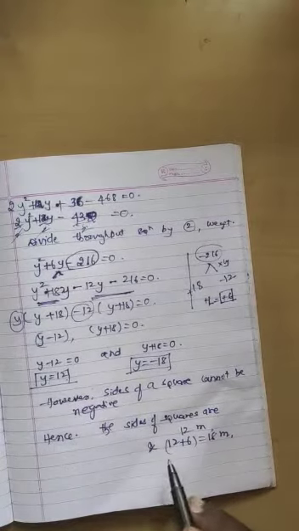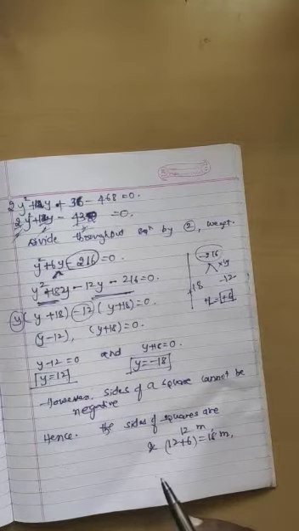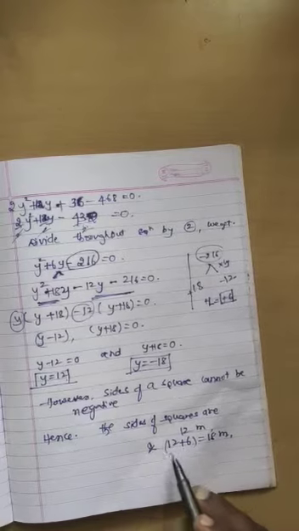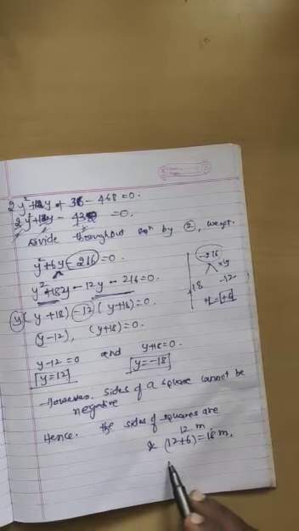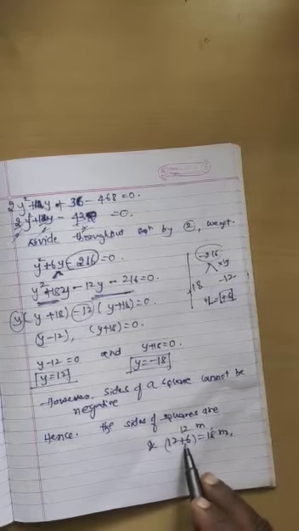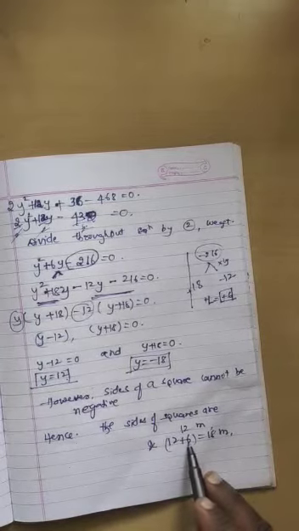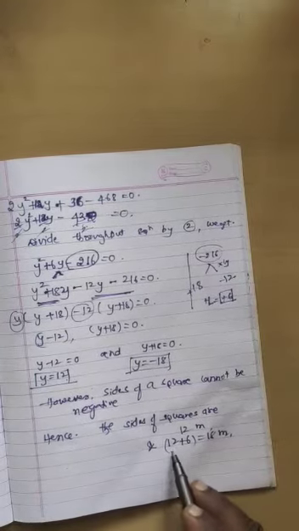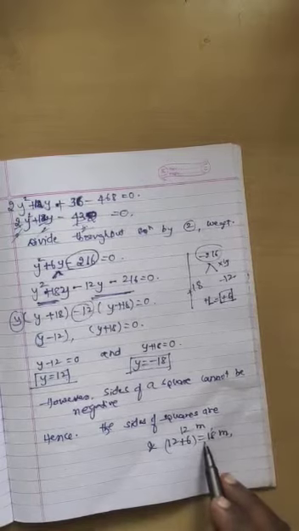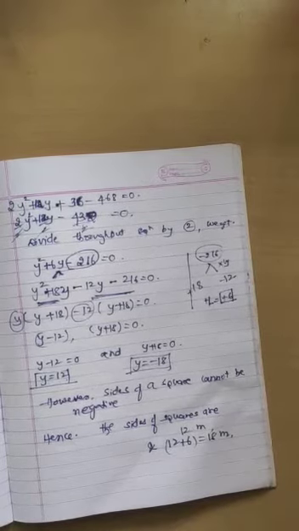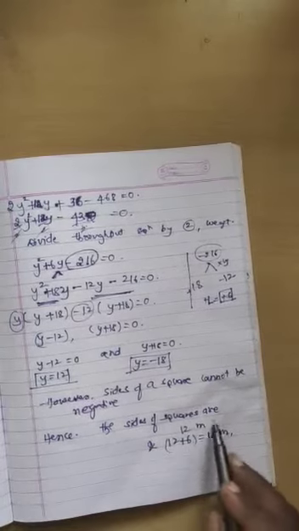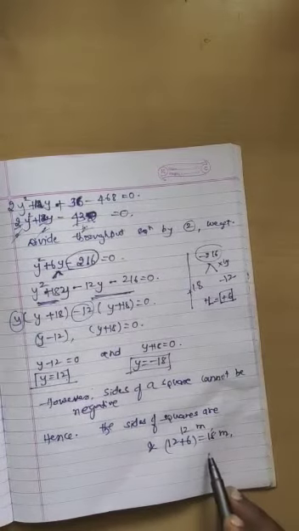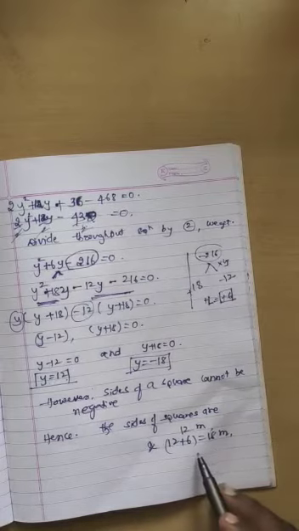The first side of the square is 12 meters, and the side of the second square is 12 plus x, that is 12 plus 6, which equals 18 meters. Hence, the sides of the squares are 12 meters and 18 meters respectively.